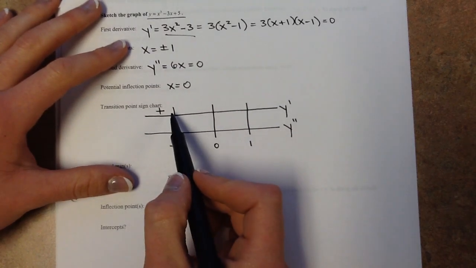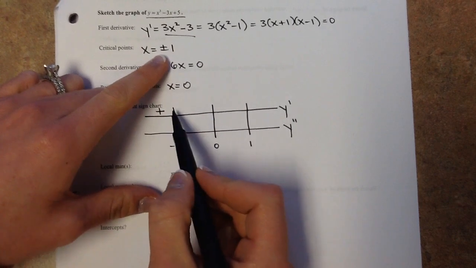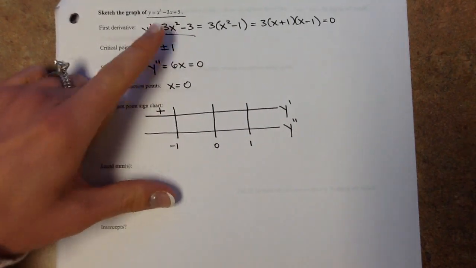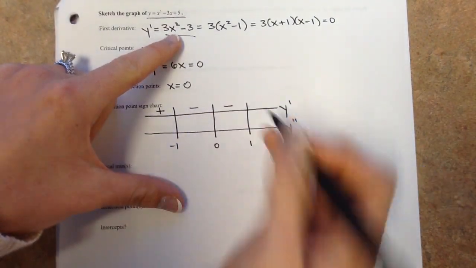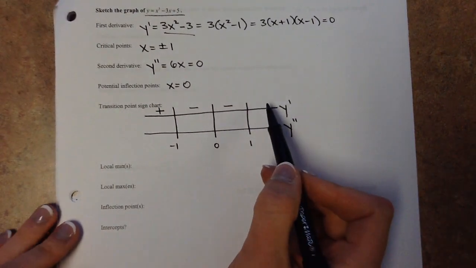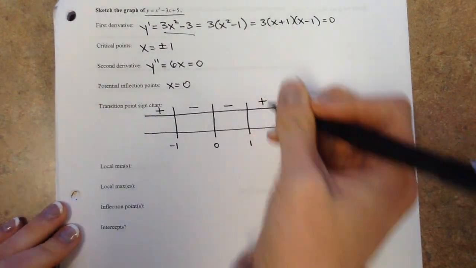And then here for y prime, it's not going to change at 0 because that's a possible inflection point, not a critical point. So I can just plug in one thing in this region right here, and I might as well plug in 0. If I plug in 0 to the first derivative, I get something negative. So I'm just going to put it in my two places just because I have a divider line here. And then something bigger than 1. Again, I can use something as big as 10. If I plug 10 in here, I get something positive.